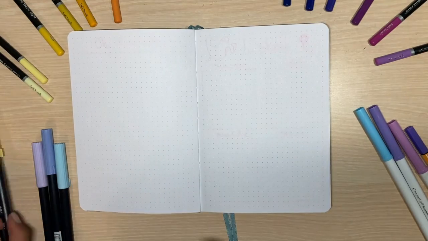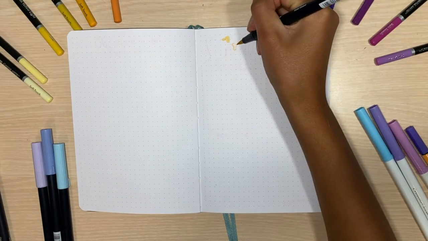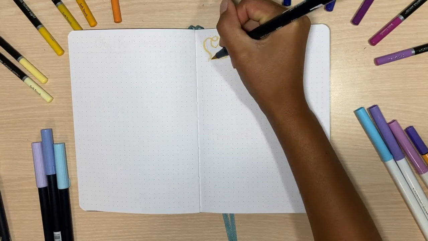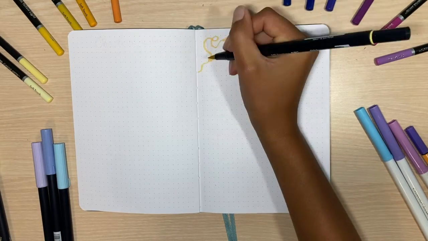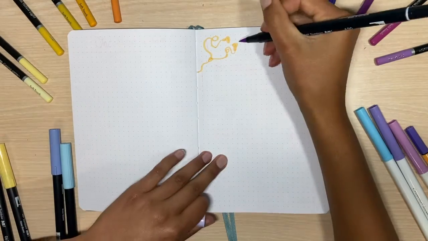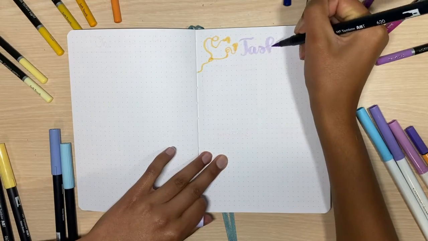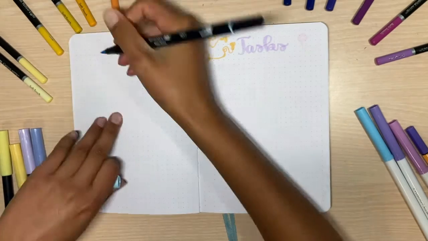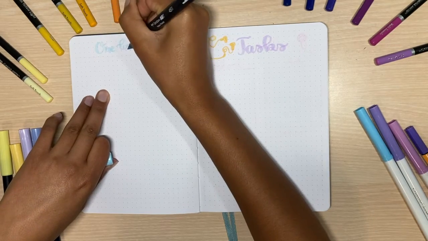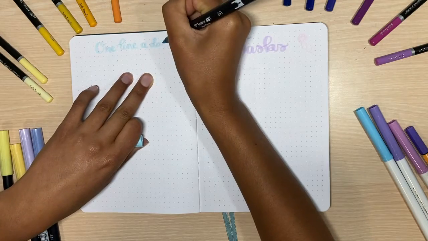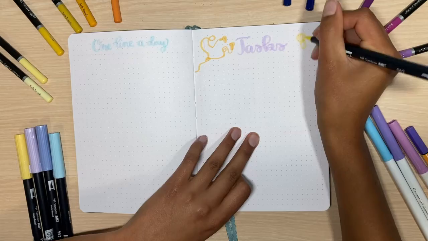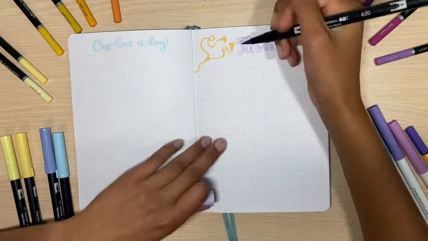Here's the last spread. It is the 1 line a day and the task of the month. The 1 line a day, if you don't know what it is, is basically where you write down one thing, or one line, every day. Pretty self-explanatory. A lot of people write what they're grateful for that day, but for me, I just write whatever I want. So if I'm excited, I write what I'm excited about, or whatever happened, whatever I accomplished, or who knows what. So that's kind of what I write in there.